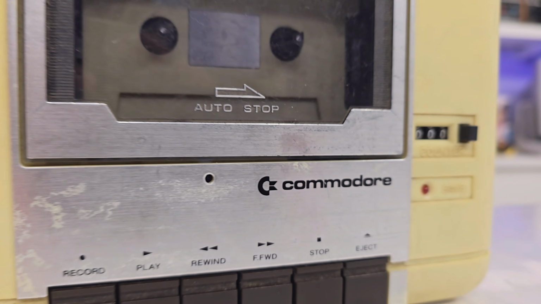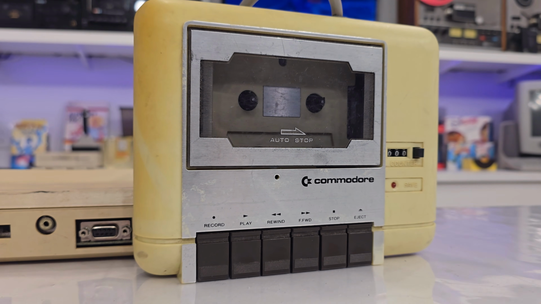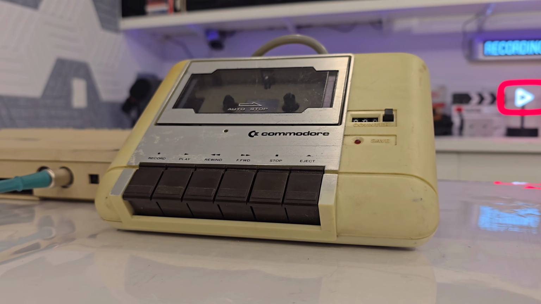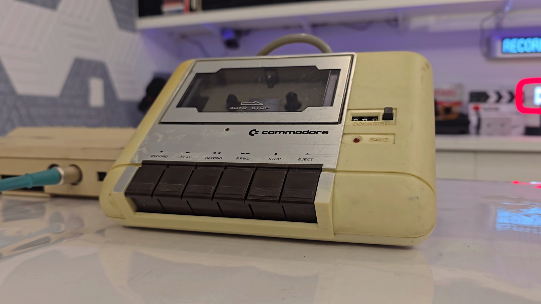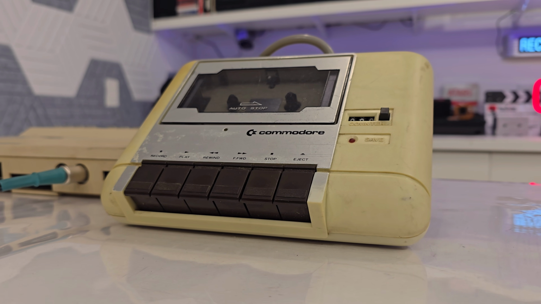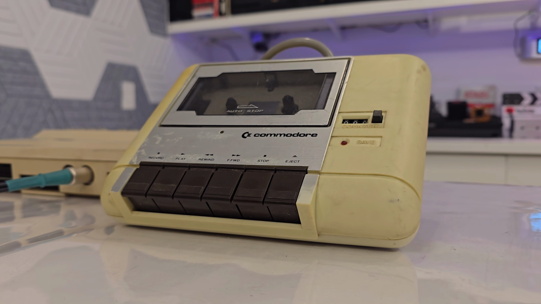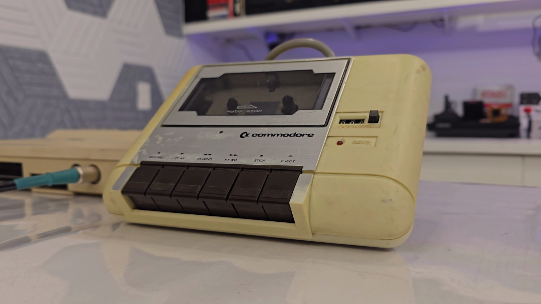And this is the Commodore C2N Datasette. Unlike just plugging in a random tape recorder, the Datasette was designed specifically for Commodore computers. The computer can control the motor, it can sense the tape buttons, and it can read data through the cassette port. So when the Commodore says, press play on tape, it means that literally. You are part of the loading process. You don't just click a file, you press play.